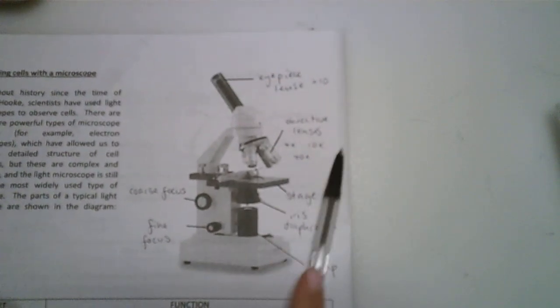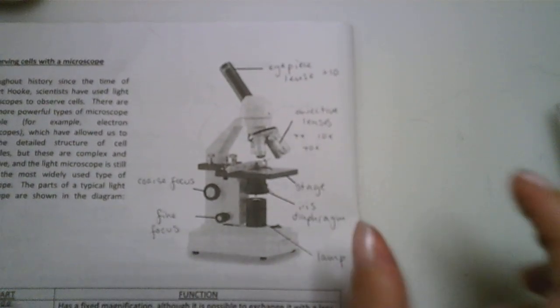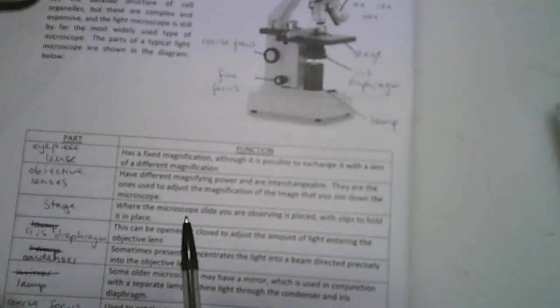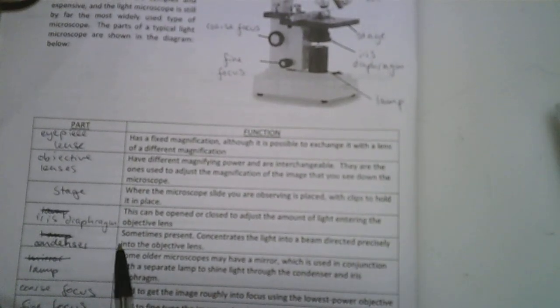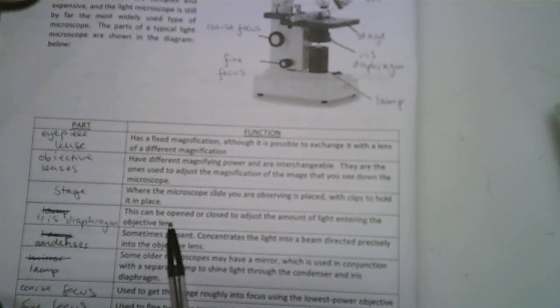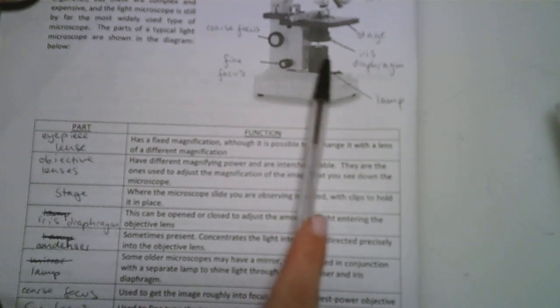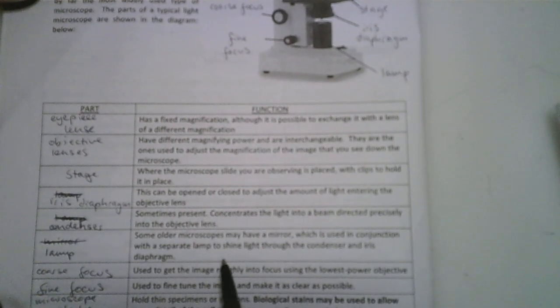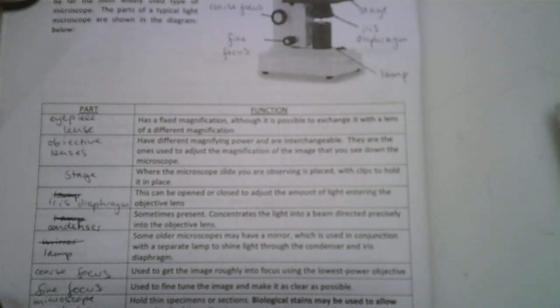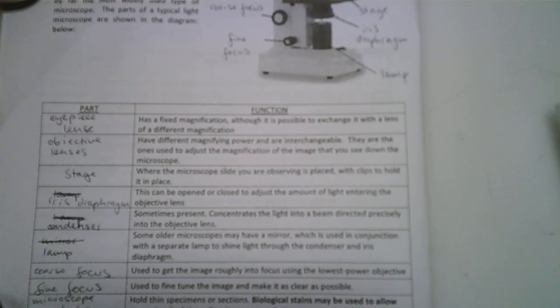So these are the objective lenses, they're the ones you just push around and flick through. The stage is where the microscope slide you are observing is placed, and it has some clips to hold it in place. The iris diaphragm can be opened or closed to adjust the amount of light entering the objective lens. You have the condenser, which is sometimes present. It concentrates the light into a beam directed precisely into the objective lens.